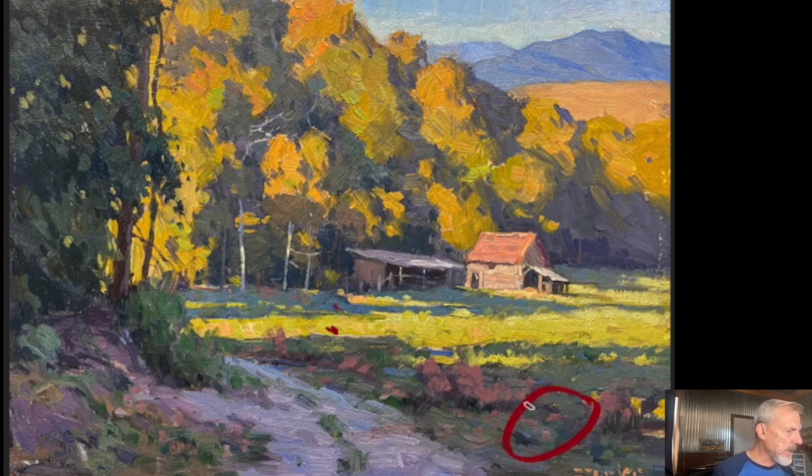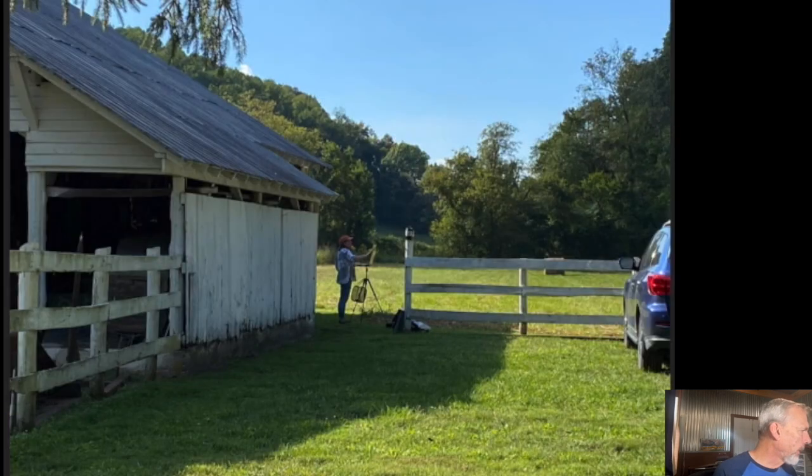A little less up front, because up front it's closer and I can see a bit more warmth in the shadow than I can back in here. So a bit more yellow and orange in the green here, and mostly blue in the green back there in the shadow. Now this is in, where's this? Leiper's Fork, Tennessee, painting with a group. And again, somewhat early in the morning, trying to show the sunlight.